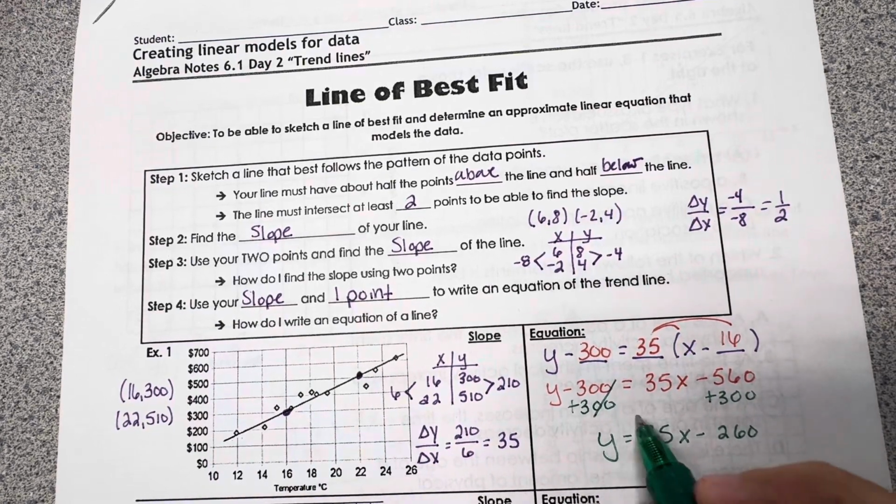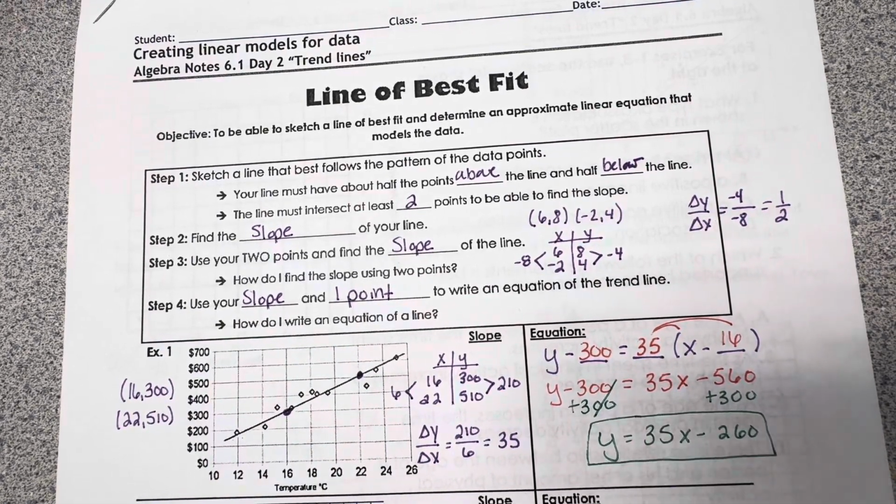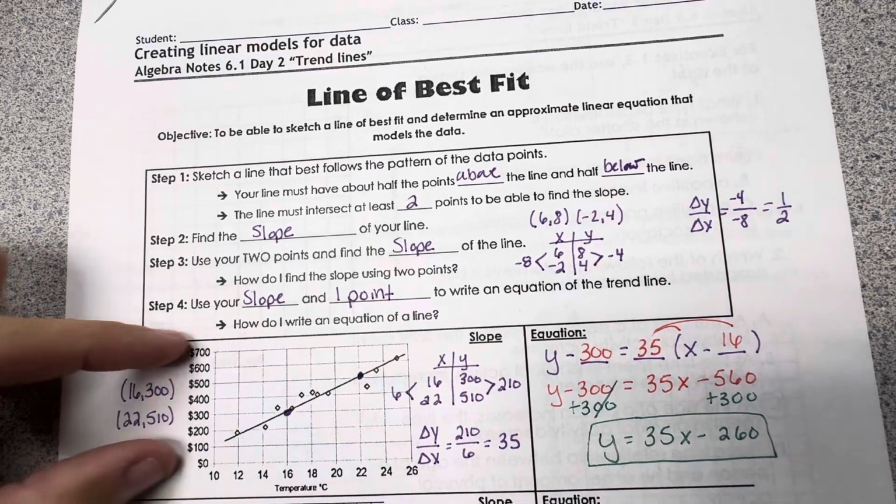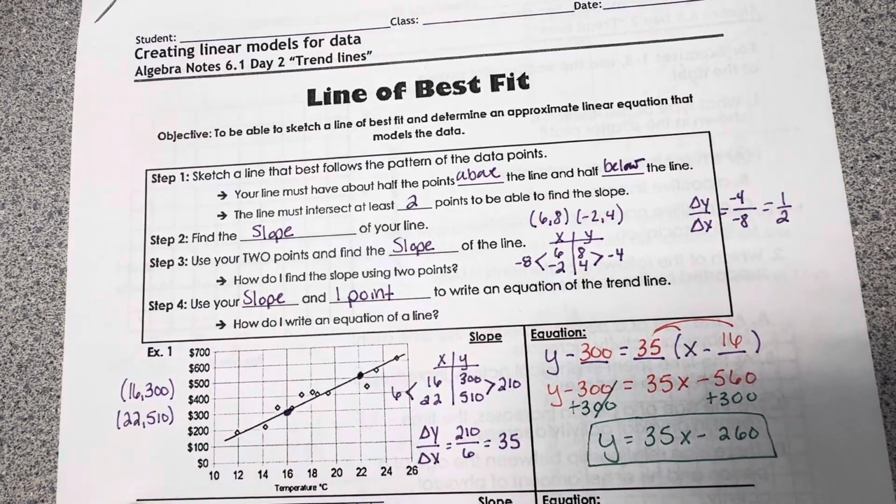Now, that is it. You do not have to put it in standard form. We're just going to leave it in slope-intercept form. Now, some of you that are kind of with it might look at this and say there's no way that graph crosses at negative 260. Negative 260 would be way down here. Well, this graph starts at 10, so you have a whole other portion of this graph that you would have to pull out to see where this line crosses.